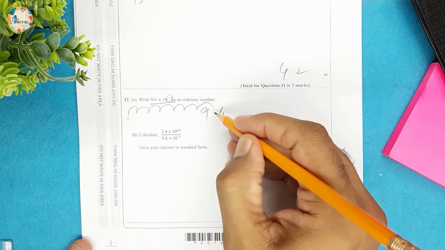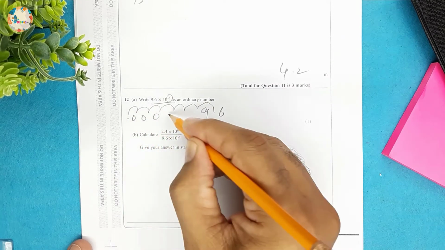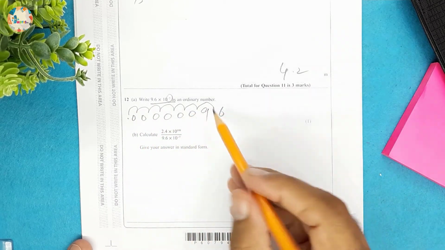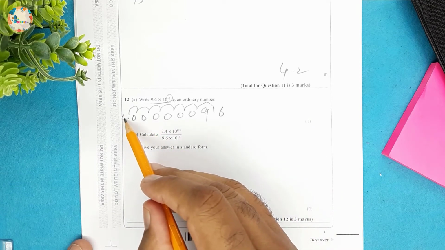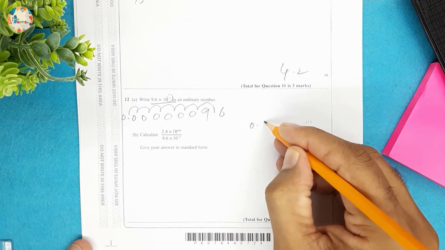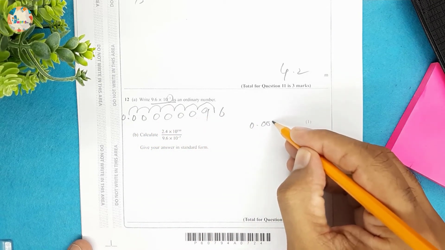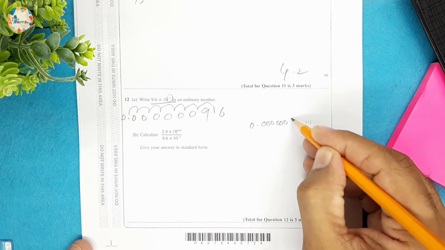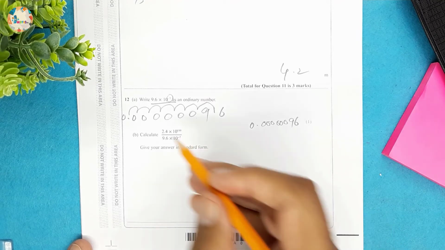So the decimal will reach here. This decimal will shift over here, and these all will be zeros. So 1, 2, 3, 4, 5, 6, and 7 jumps we have taken, and we'll add zeros. So our final answer will be 0.000000 with 6 zeros, and then 96. So this will be basically the final answer for this one.